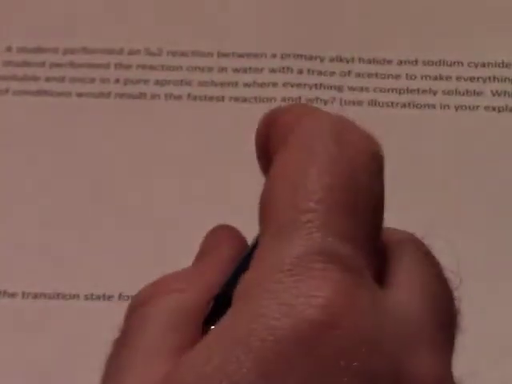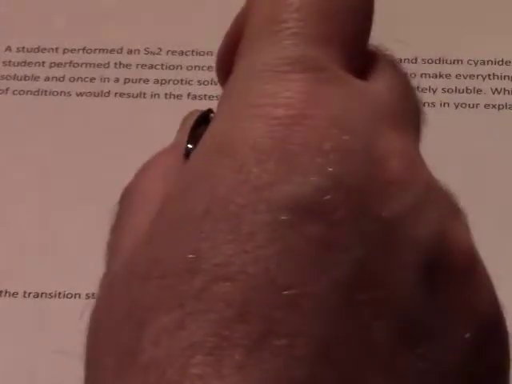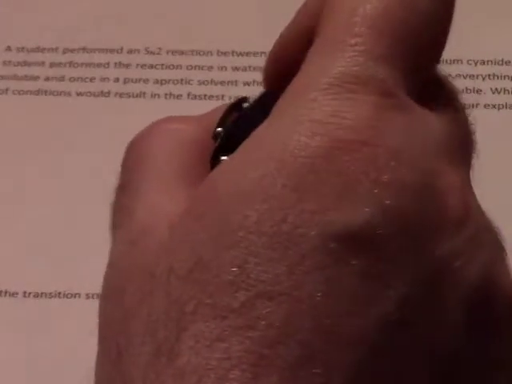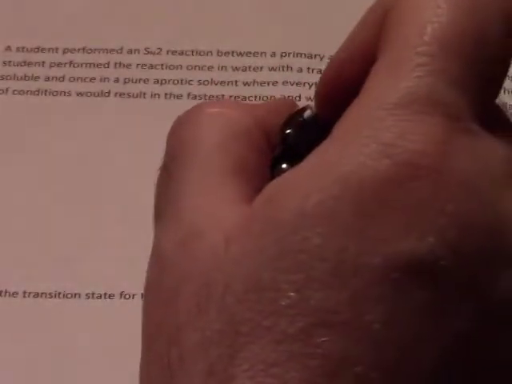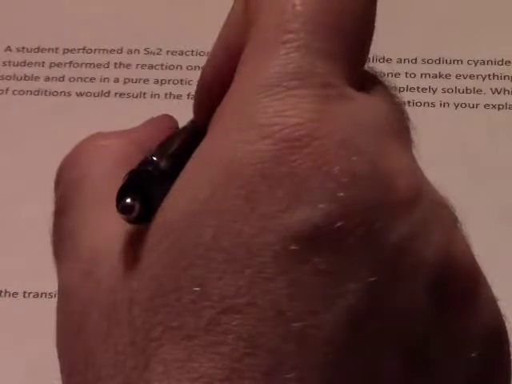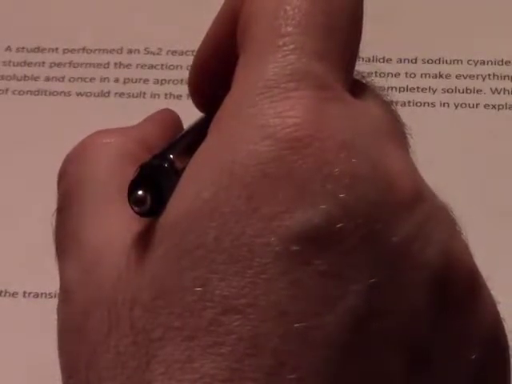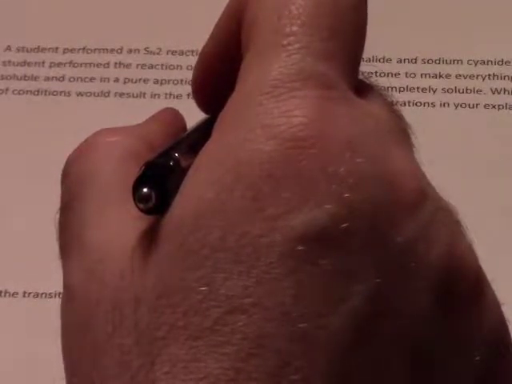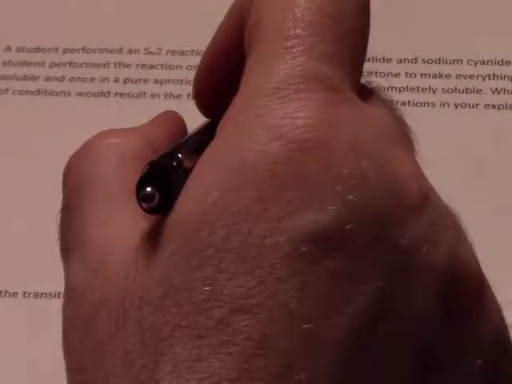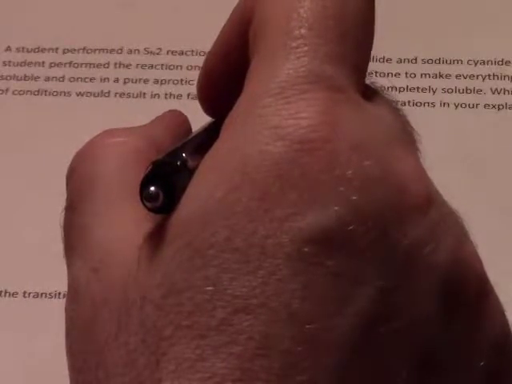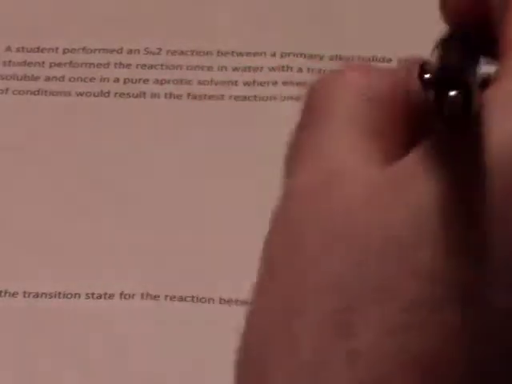Okay, let's talk a little bit about question 7. I'm not going to give all the details here, but basically you're reacting an alkyl halide with sodium cyanide, and in a reaction with water as the solvent, the student noticed that the reaction was slower than if they ran this in a polar aprotic solvent, in which everything was soluble.